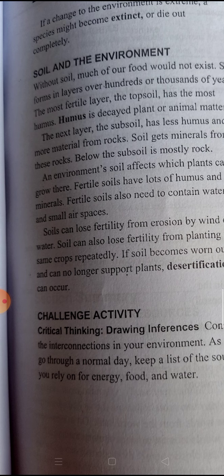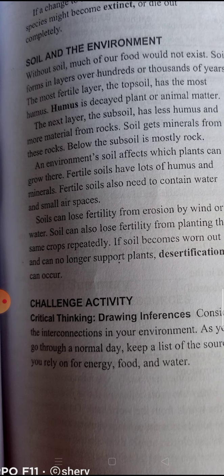The subsoil is the next layer and it has less humus and more minerals and more materials from rocks. Soil gets minerals from these rocks.